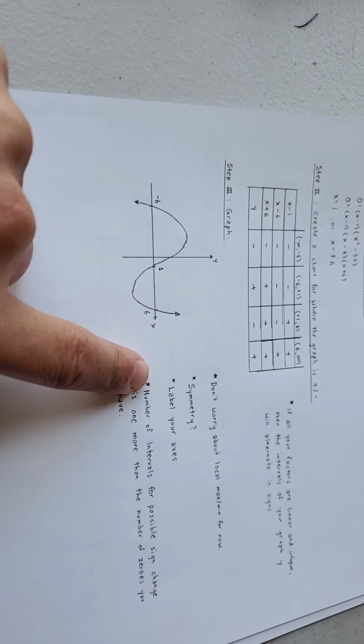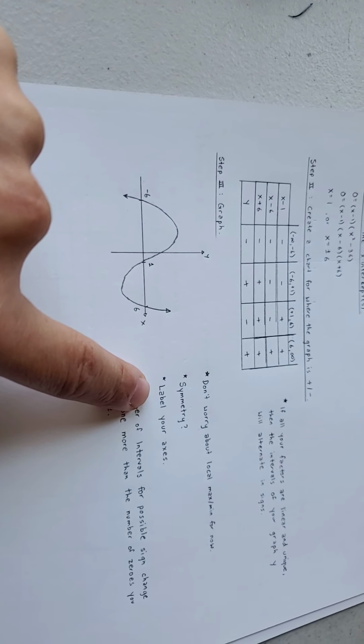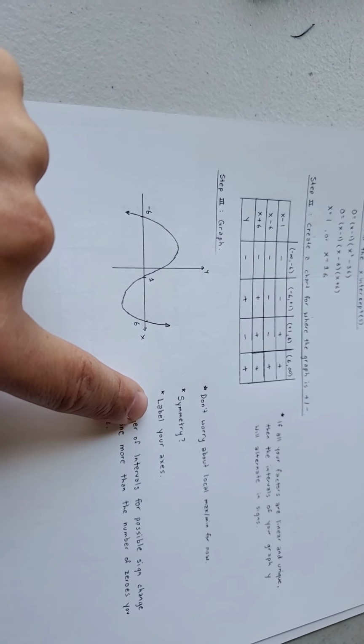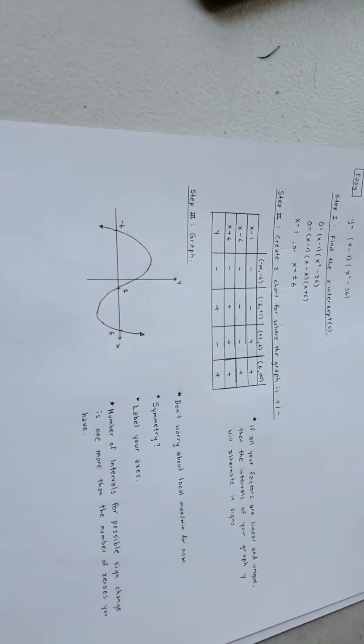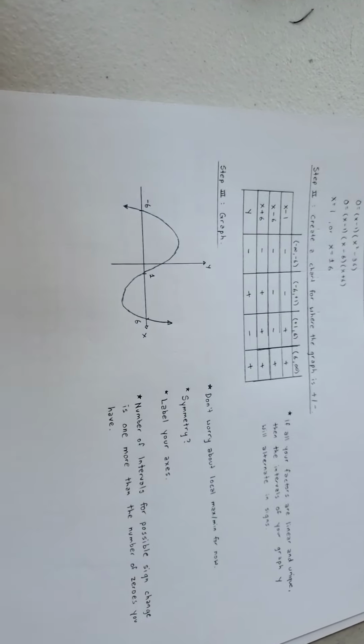Okay. The next one is to label your axes, because some of my students have a tendency of not labeling the axes, and I want to make sure that you do that, because I don't want you to lose any points when you take one of my tests.